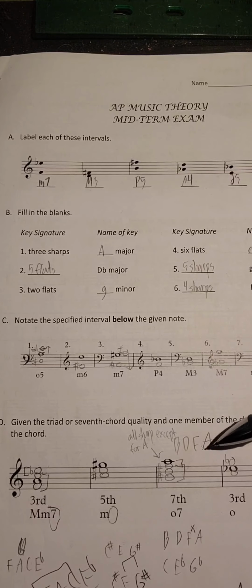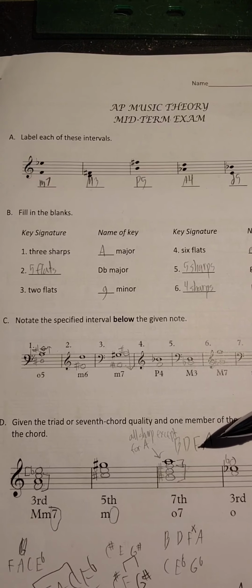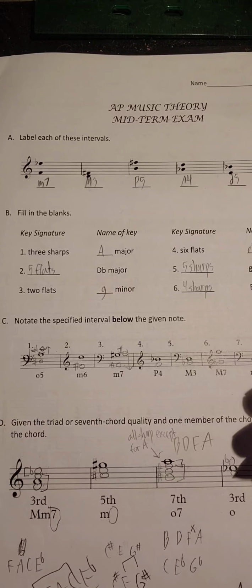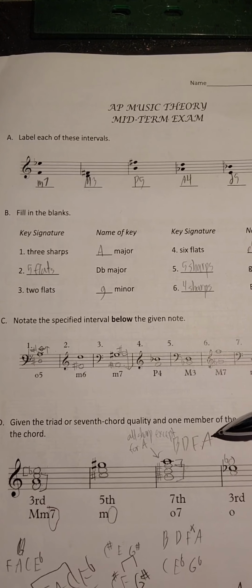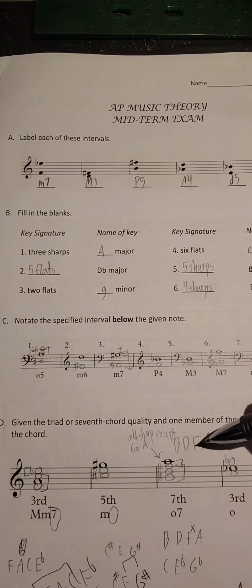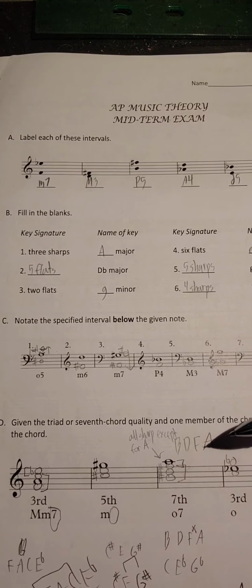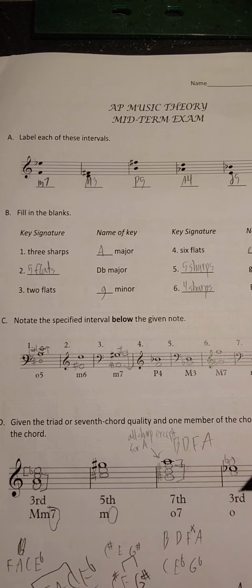A is provided, A cannot be changed, so F to A must be a diminished third. So this A must be 2 half steps below what would be in the scale of what we have here. If we have F sharp, F sharp includes A sharp, but that'd only be 1 half step.